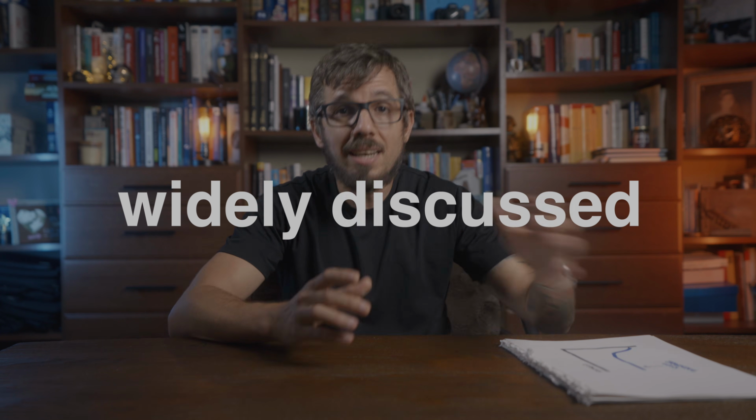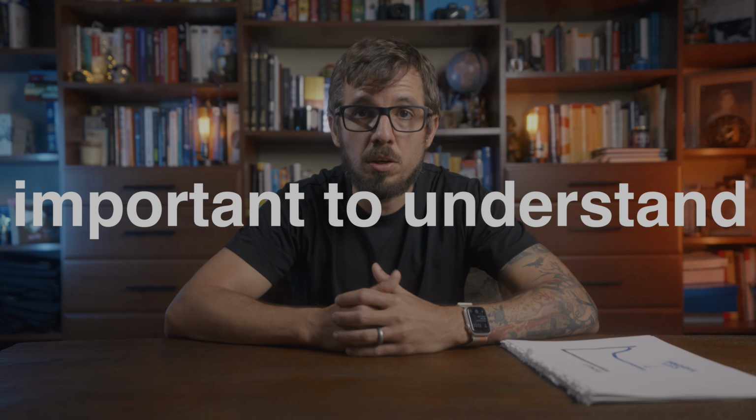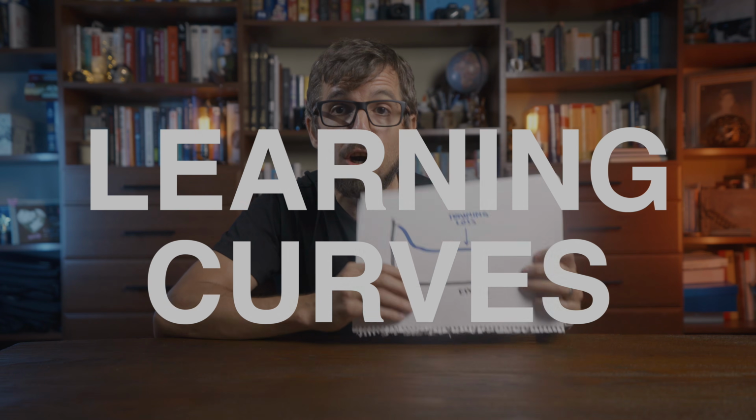There is not a single machine learning topic more widely discussed, important to understand, fundamental than overfitting and underfitting. But I don't like complex explanations, so let's try something different. First, a good analogy. Second, pictures. Lots of pictures. These are learning curves.